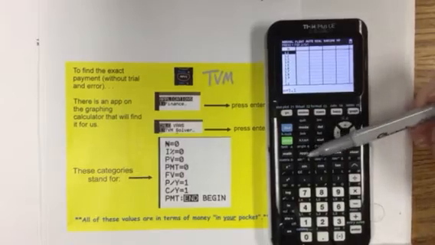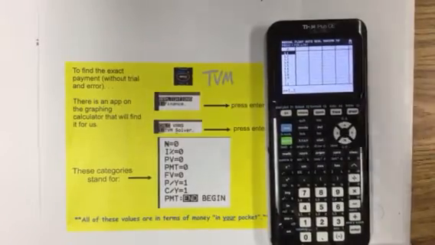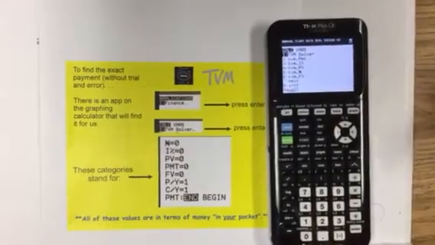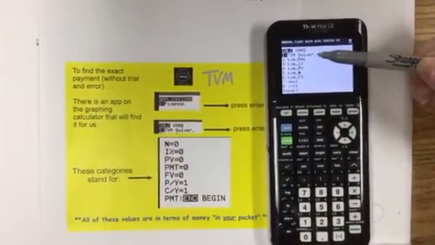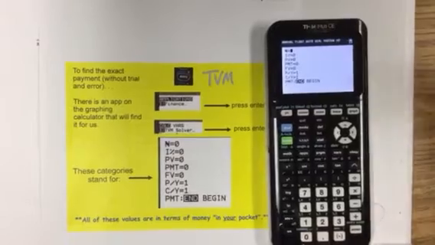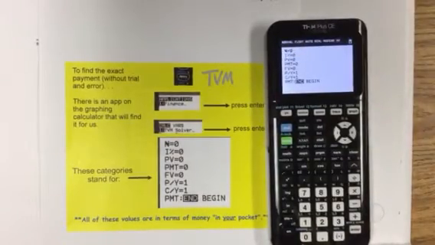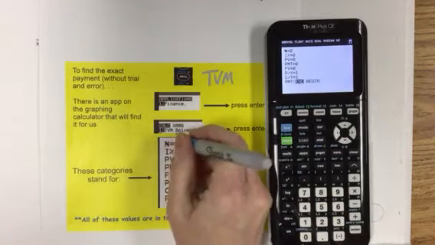So if you look right here on your graphing calculator, here's the apps button. Push the apps button. Number one is finance. We want to talk about finance. And we want the TVM solver, which is the first one. The first button, this N, stands for the number of payments you're going to make. This is the total number of payments.